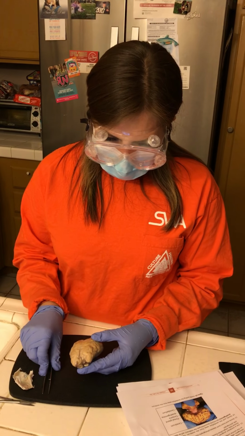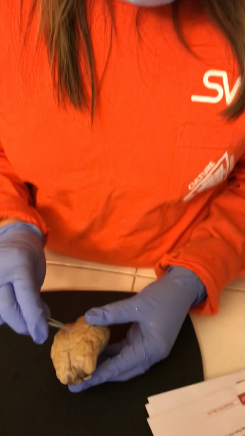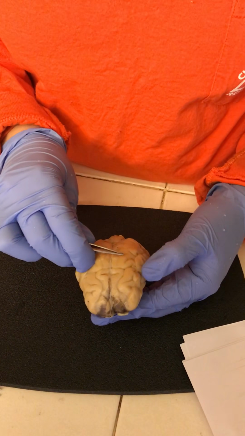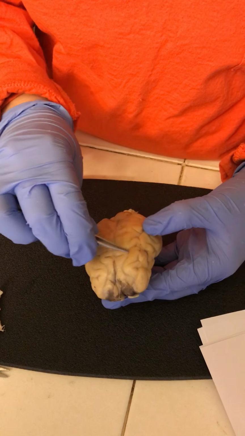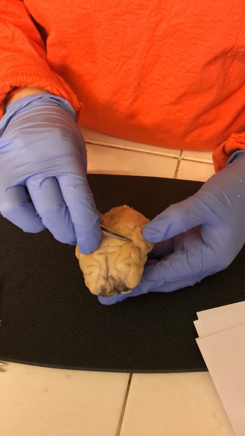So the sulcus appears to be, earlier I said the gyri are the grooves, but the gyri are actually the ridges, and the sulcus would be the grooves. So there is a difference between the sulcus and the gyri.